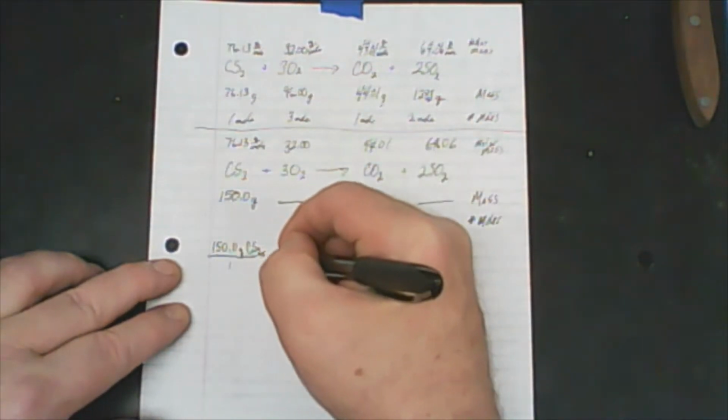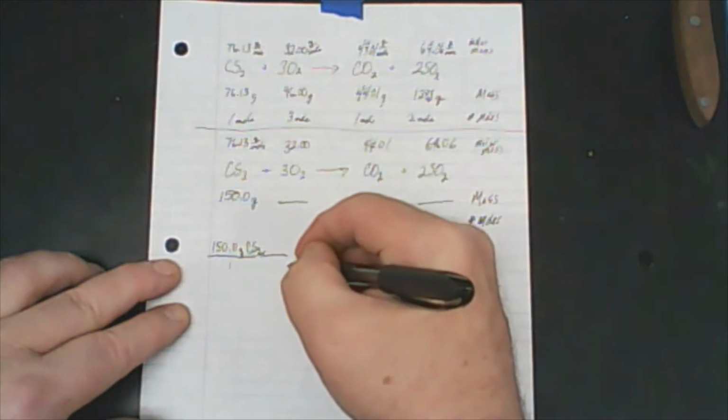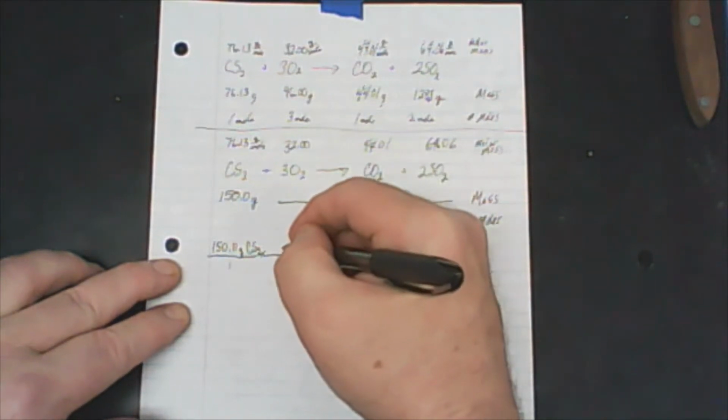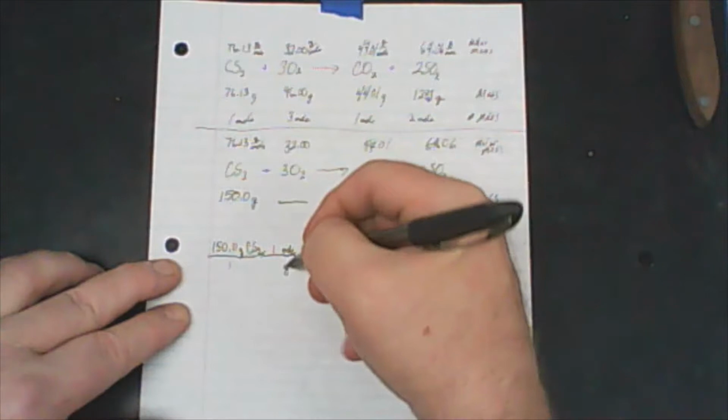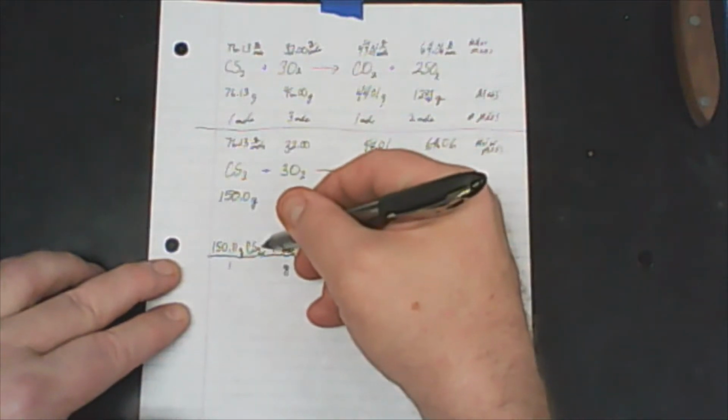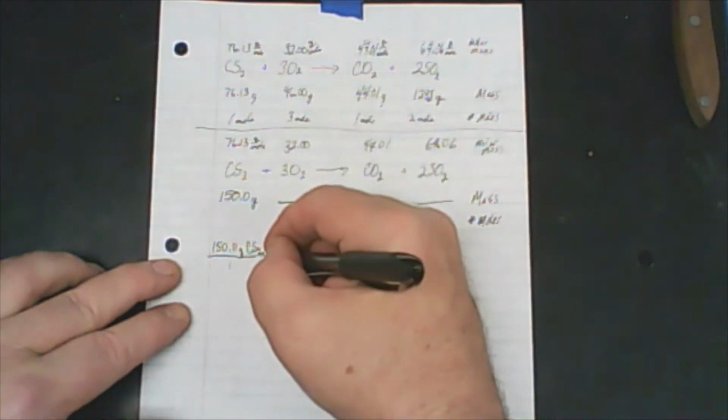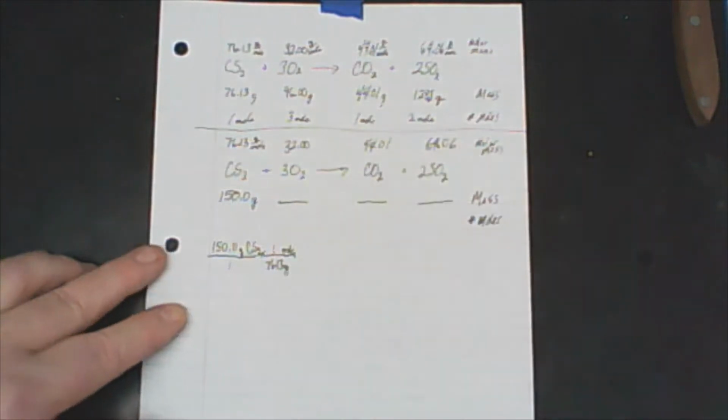How are we going to do that? Well, we want to get rid of grams, and we want to convert it to moles. And I know that 1 mole of CS2 has a mass of 76.13 grams.